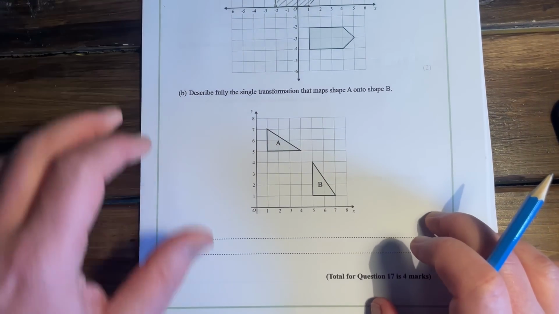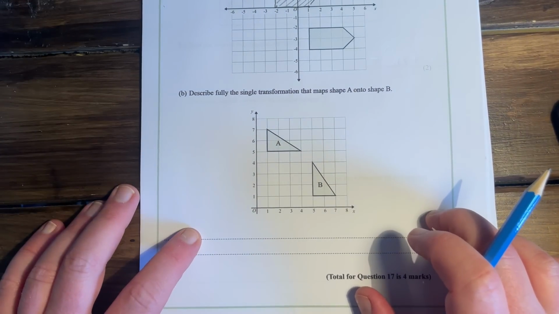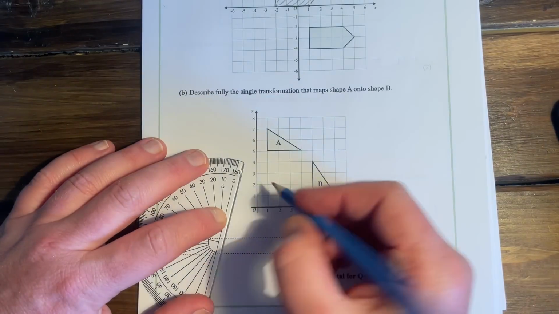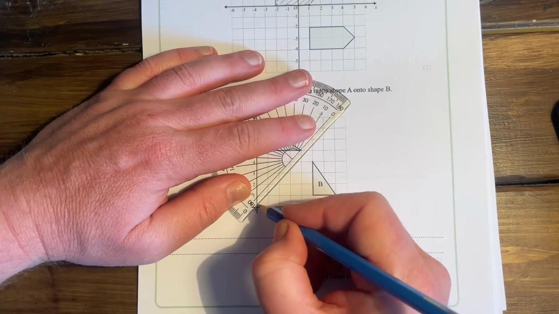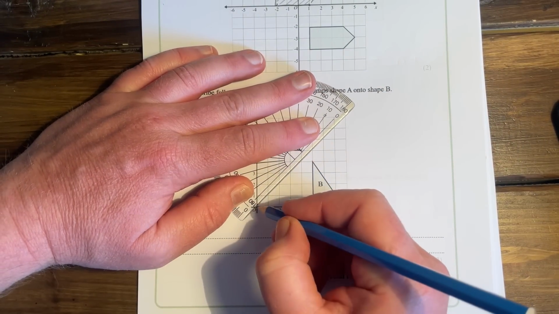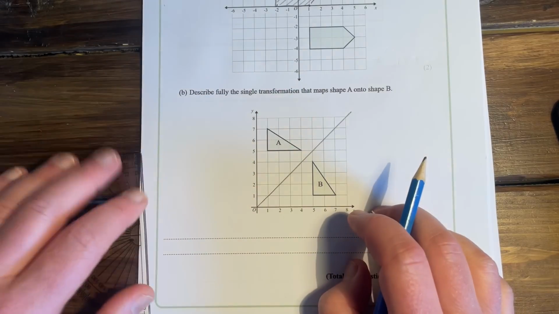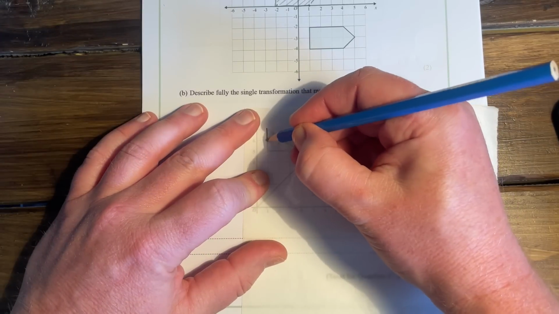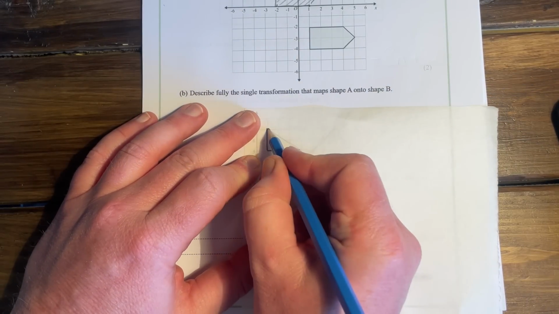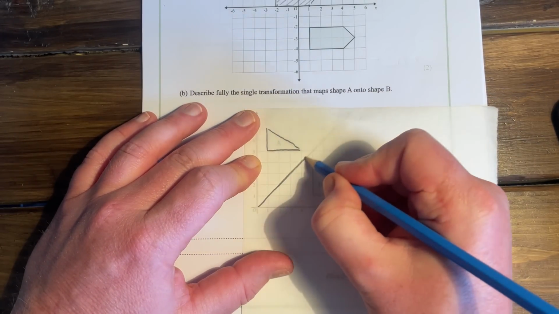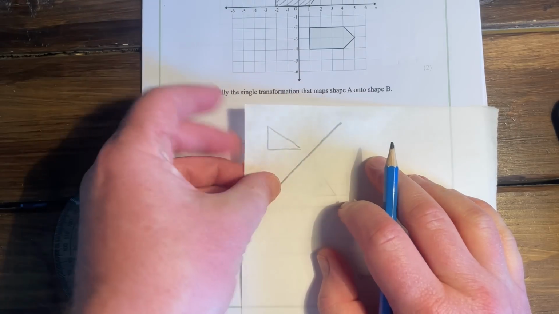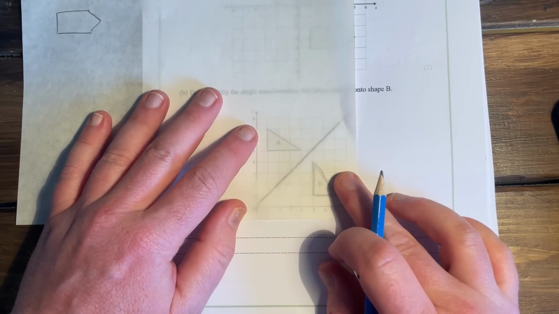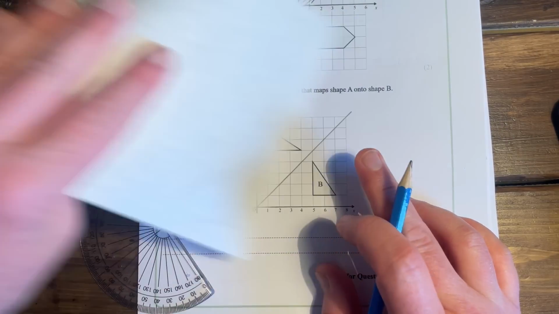Part B, describe the single transformation that maps A onto B. So this one is a reflection, and it looks like it is in this line here. Again, you can always check these reflections. If I trace over the shape and trace over my mirror line, then fold it over, and if it lines up perfectly, yeah, that is definitely a reflection, a mirror image of this.